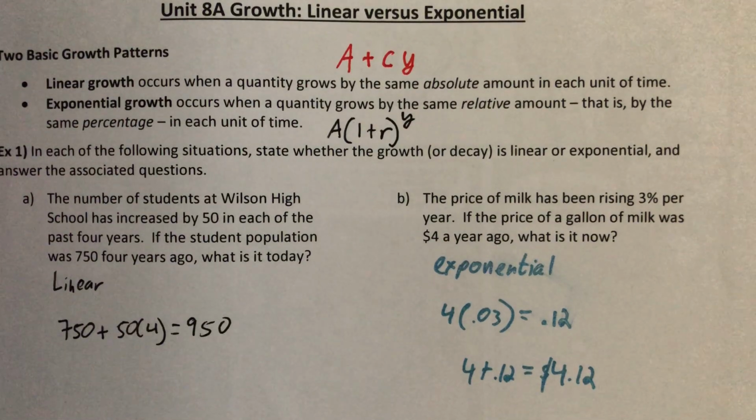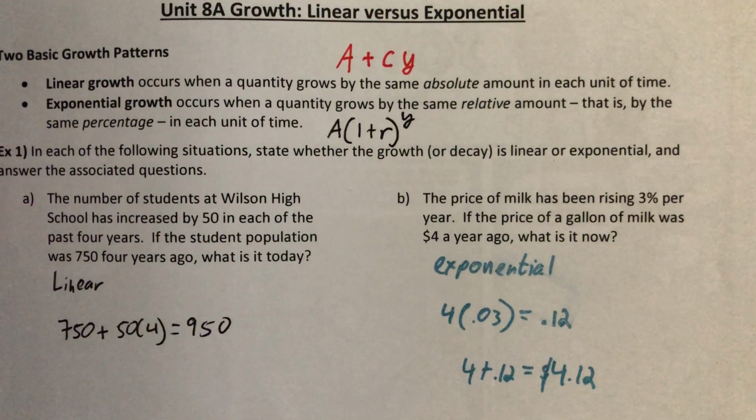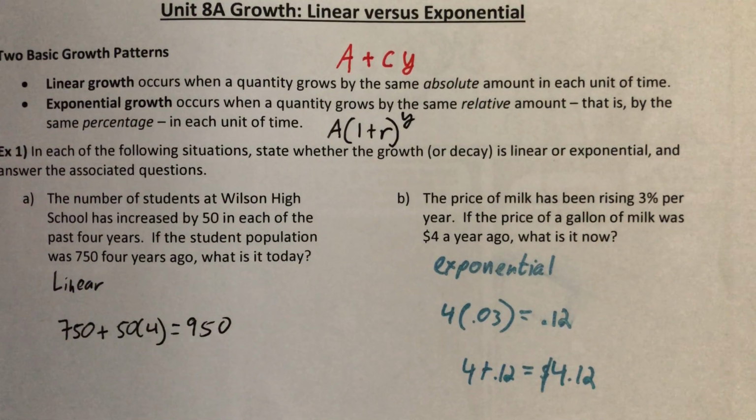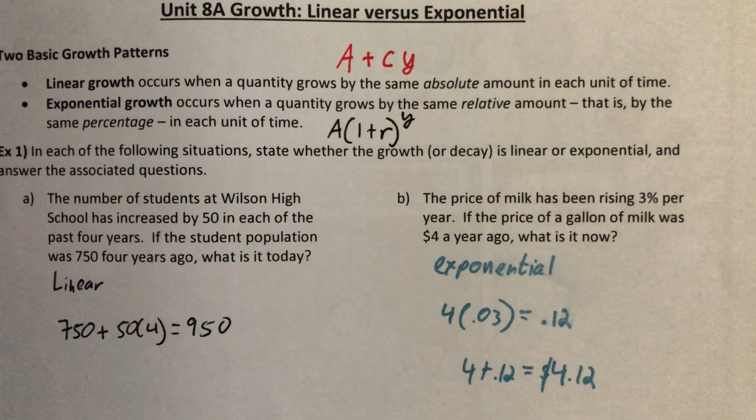For linear growth, you can do the amount plus the change times the number of years or days or whatever time period you are using. If it is exponential, it's the amount times 1 plus the rate change. Remember, it's a percentage.